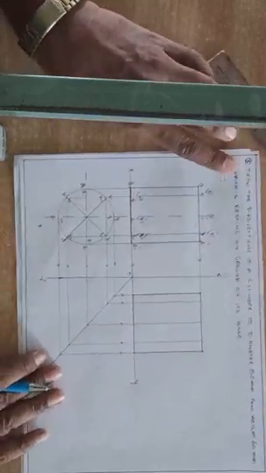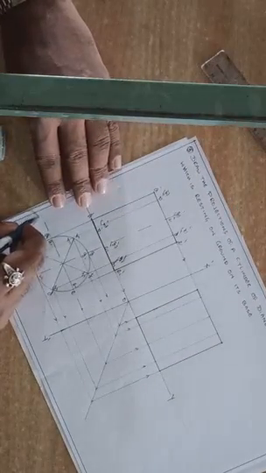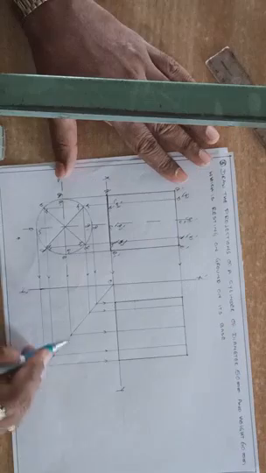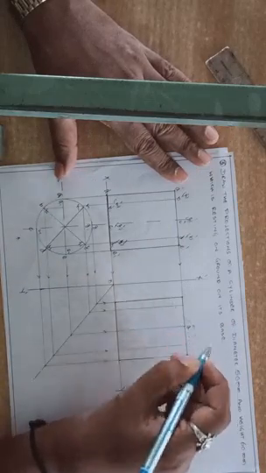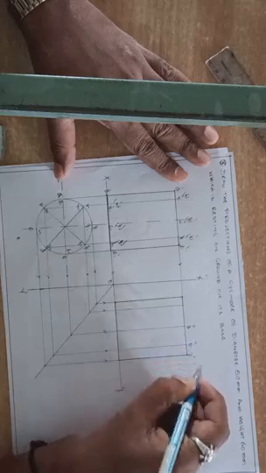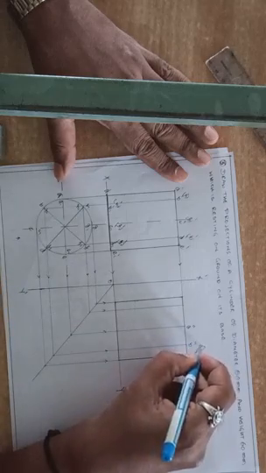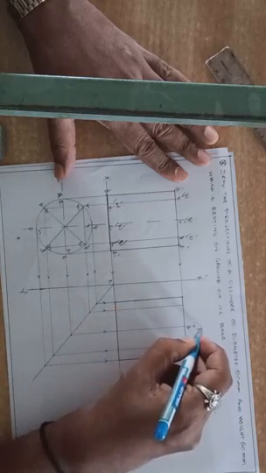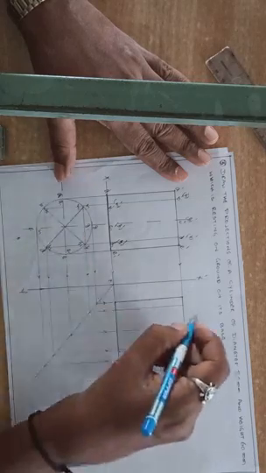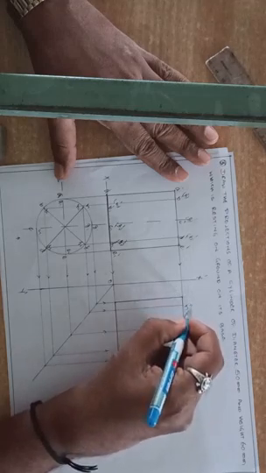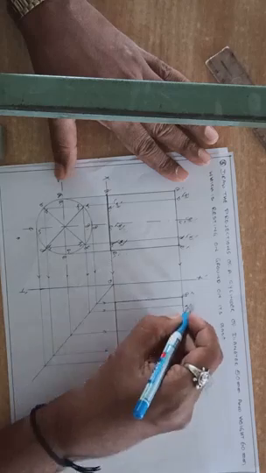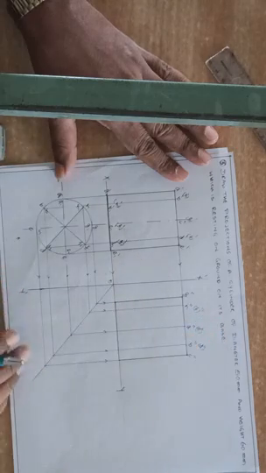That's all for the construction. Now you have to show the notations. You are looking from the side. So from the side, which are visible? According to me, here A dash dash visible, B dash dash visible, C dash dash visible, D dash dash not visible, E dash dash not visible, then H dash dash visible, G dash dash visible, and F dash dash is in bracket.